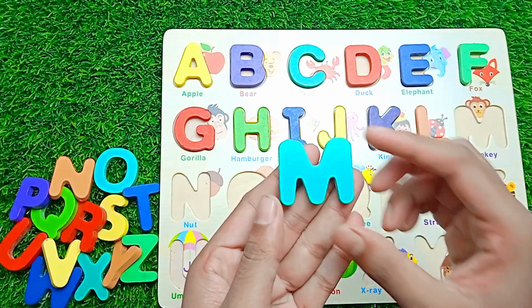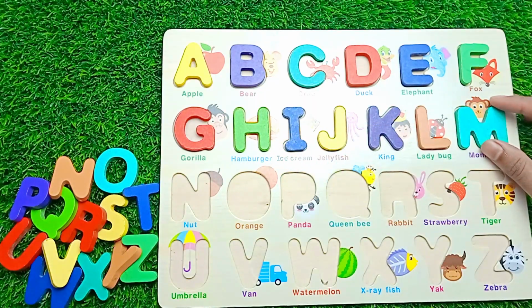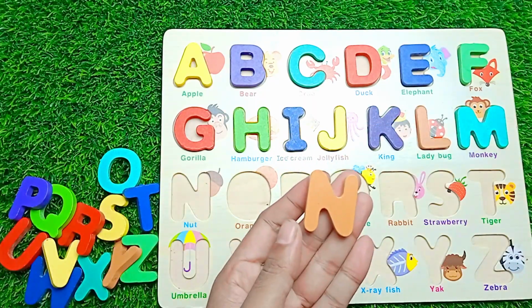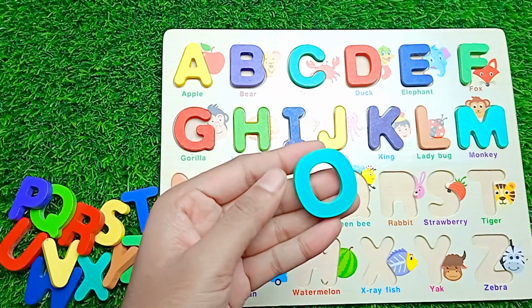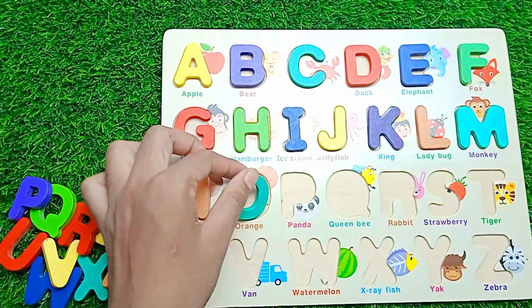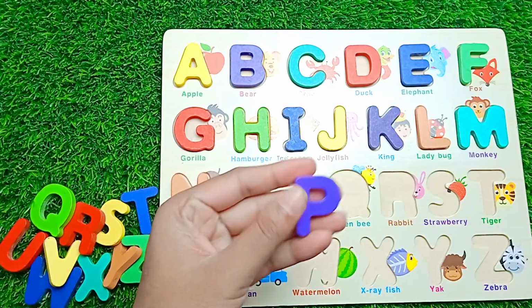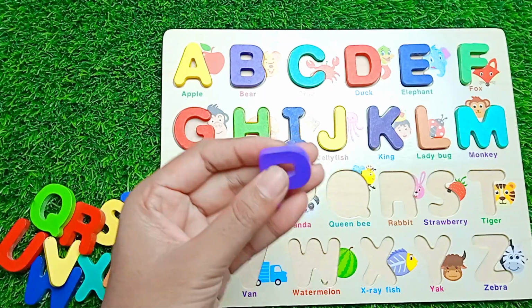M. M is for monkey. N. N is for nut. O. O is for orange. P. P is for panda.